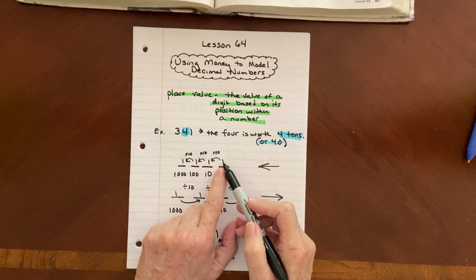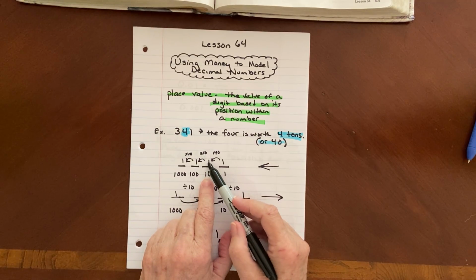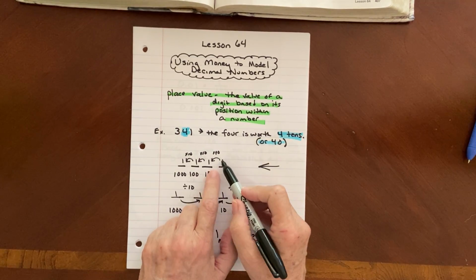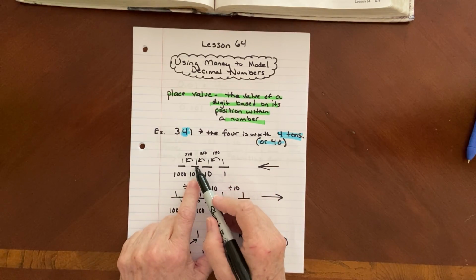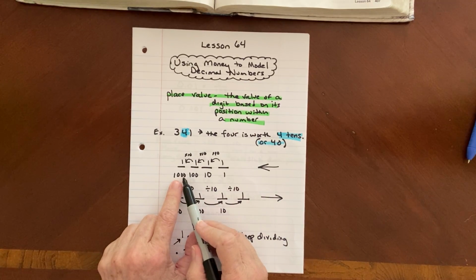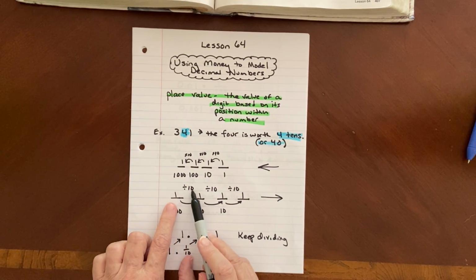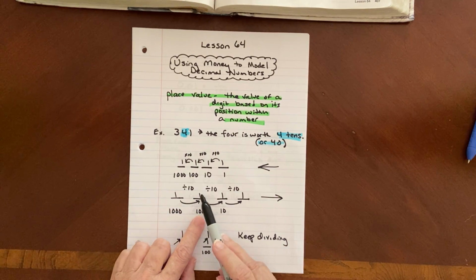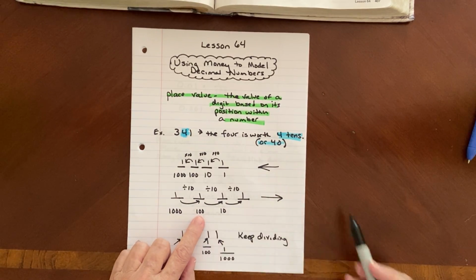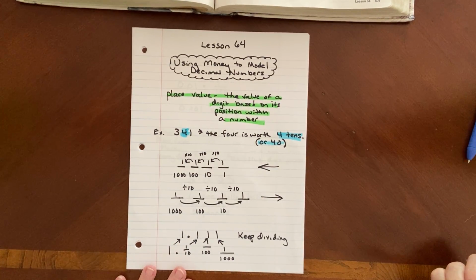So if I have 1 and I multiply it by 10, I get the place value of 10. So if I have a 1 in the tens place, I have 10. If I multiply that times 10, I have a 1 in the hundreds place, I have 100. If I multiply that times 10, I have a 1 in the thousands place, and I have 1,000. If I have a 1 in the thousands place and I divide it by 10, I get 100. Divide it by 10, I get 10. Divide it by 10, I get 1. So every time I move my place value, I'm either multiplying or dividing by 10.